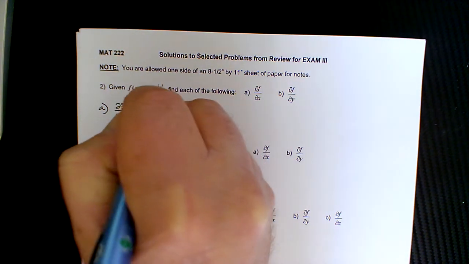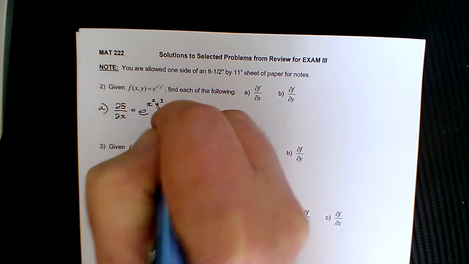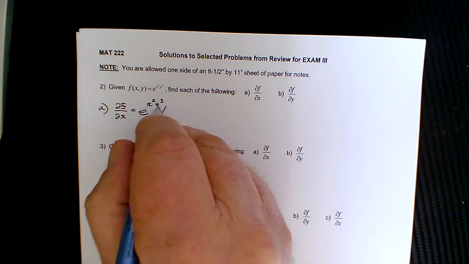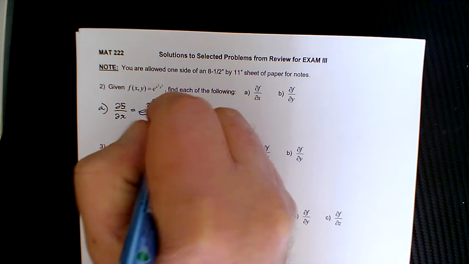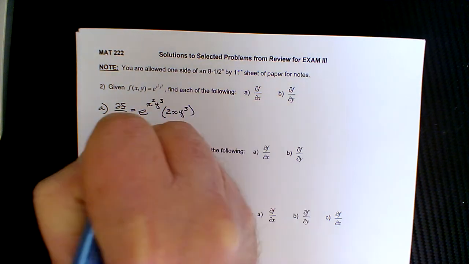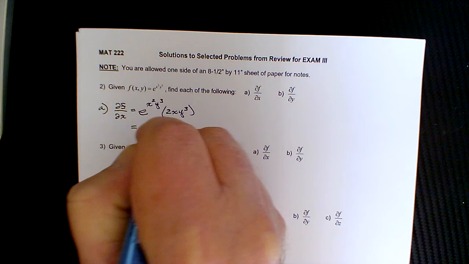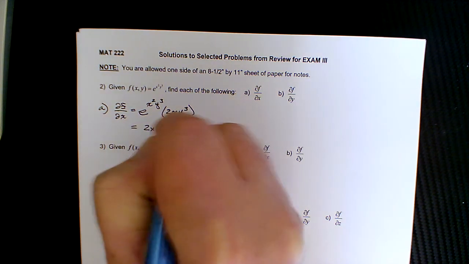So e to the x squared y cubed, but then times the derivative of the power on the base of e. But y is being held as a constant, and the derivative of x squared is 2x, so therefore 2xy cubed. And maybe you would rewrite that, bringing the 2xy cubed out in front of the e to the x squared y cubed.